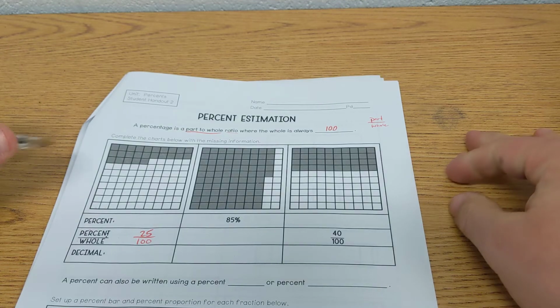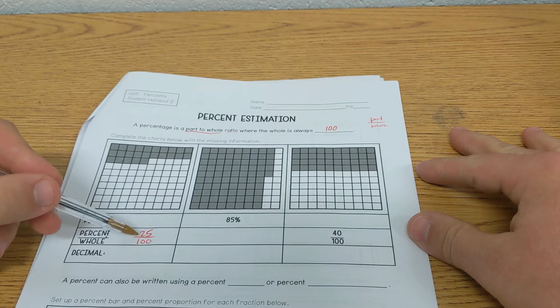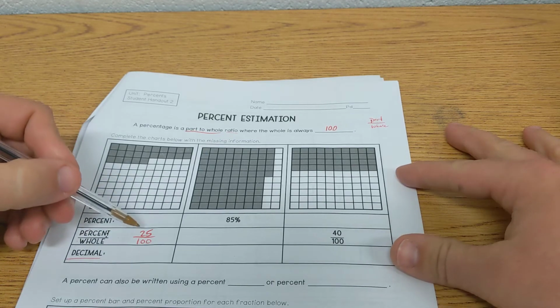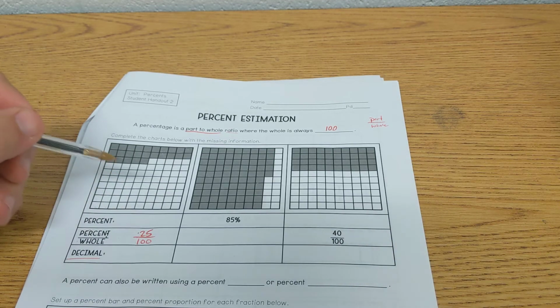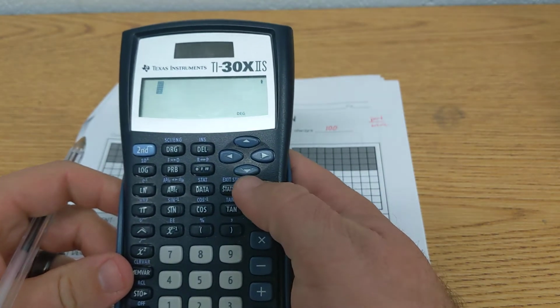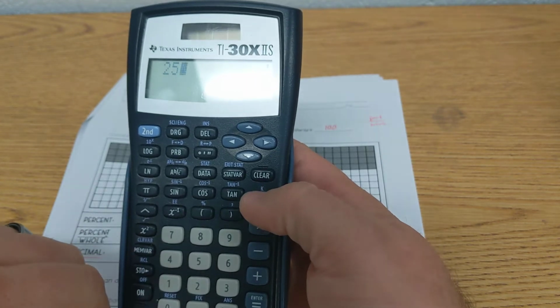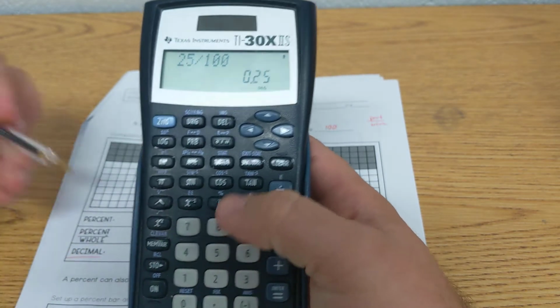Now, when we have this, that's a fraction, right? I want to change my fraction to a decimal. So your numerator, 25, divided by 100. Remember, 25 goes first, divided by 100.